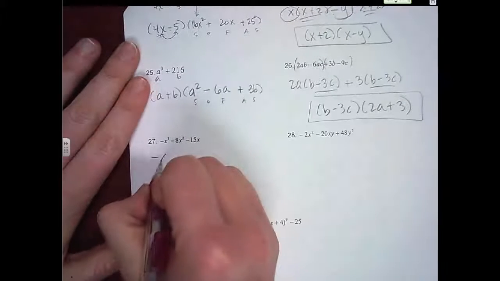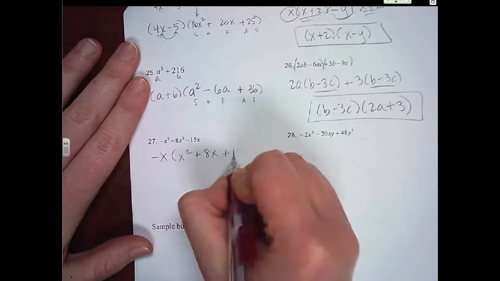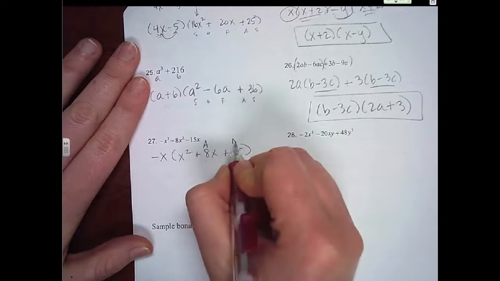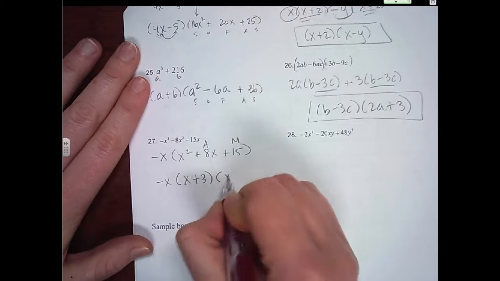27, you can take out a negative x. So I'm left with x squared plus 8x plus 15. So what adds to give me this and multiplies to give me that would be 3 and 5.